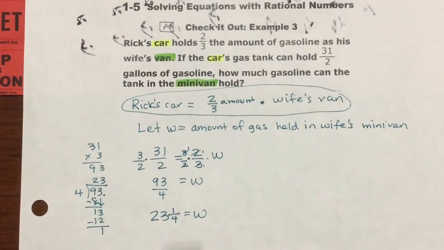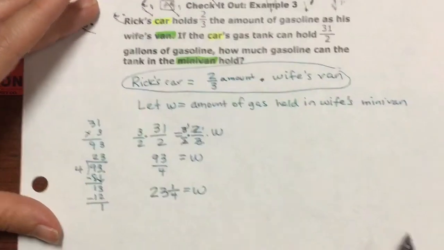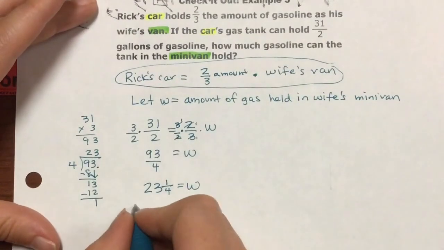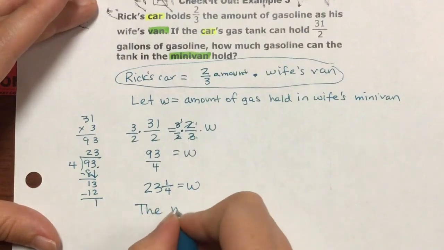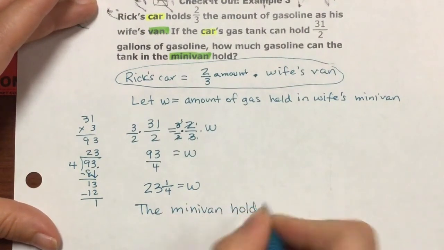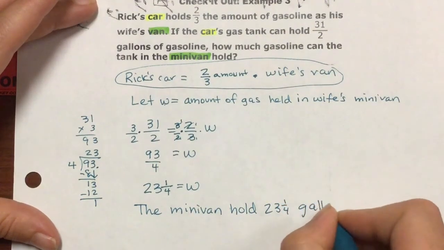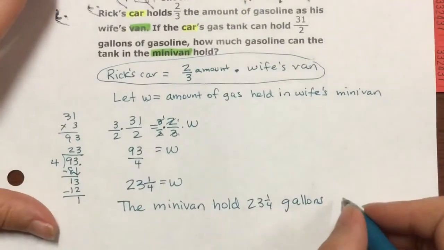So there you go. That's how much gas the minivan holds: 23 1/4 gallons. So let's go ahead and write our answer. The minivan holds 23 1/4 gallons of gas.